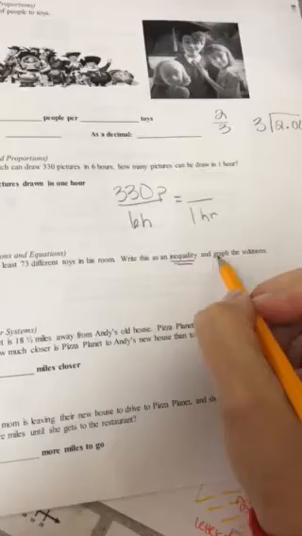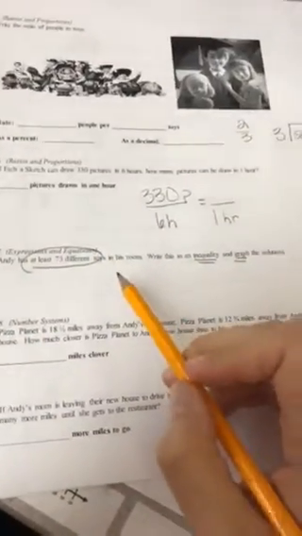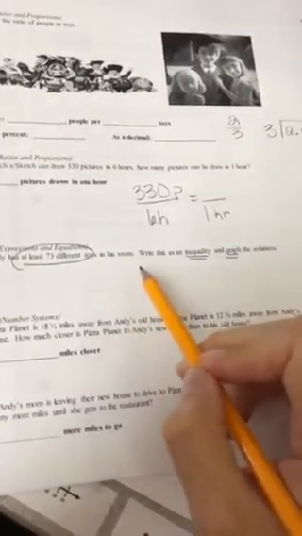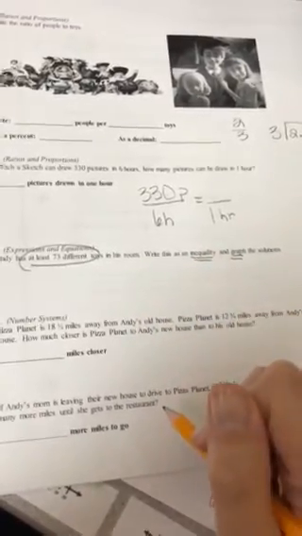All right, number 7 is equations and inequalities and graphing inequalities. If you're not sure about this one, use Google, use YouTube, okay? But at least 73 different toys, okay? So you need to write me an inequality, which is an expression, and then you need to graph it on a number line.